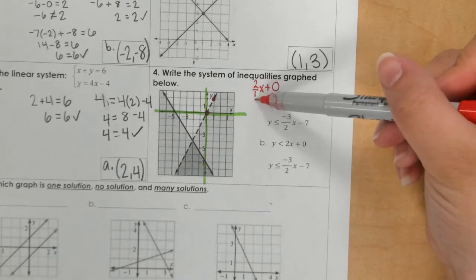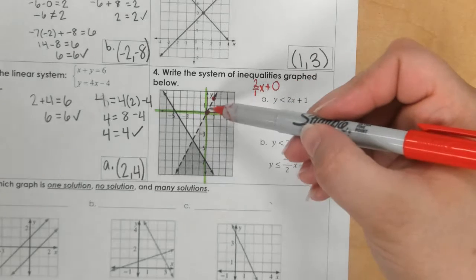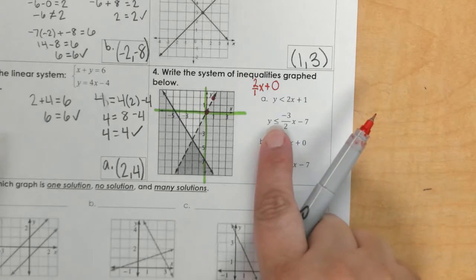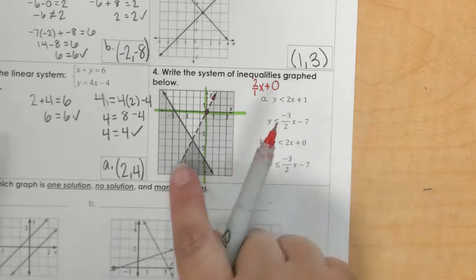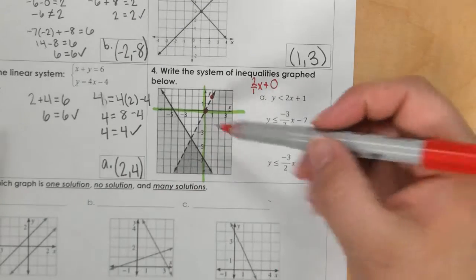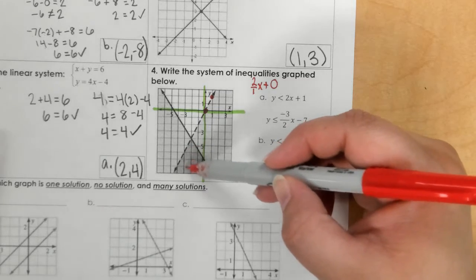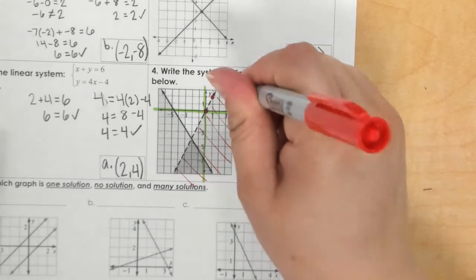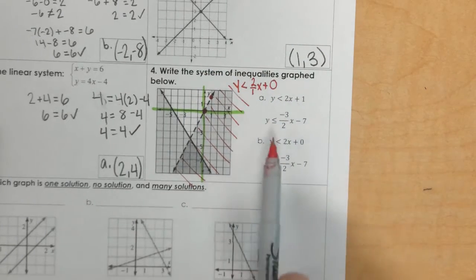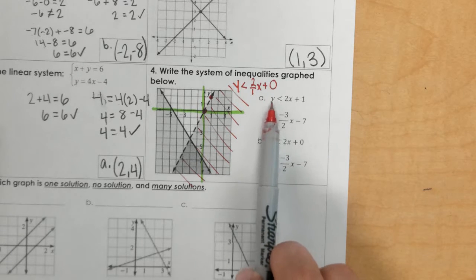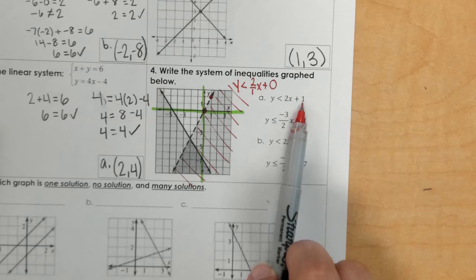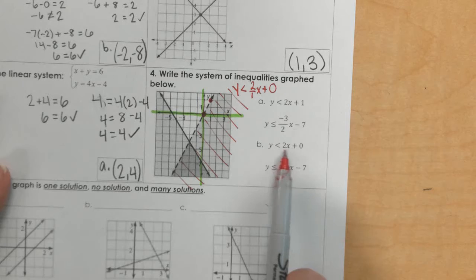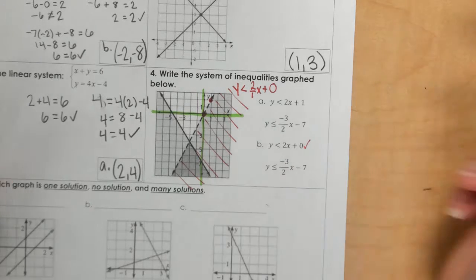So really that's just like 2x plus 0. And then I have a dashed line, which means I have no equal to part. So like right here, there's an equal to part, the little line. We're not going to have that for this inequality. And then in order for the darker part to be shaded, that means I had to shade below that dashed line, which is less than. So if I look to see, we have a match. Y is less than 2x, but they put plus 1 here. So that wouldn't work because we weren't at the 1, we were at the 0. So down here we have one that matches, so that's good.